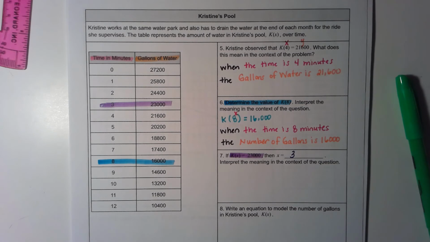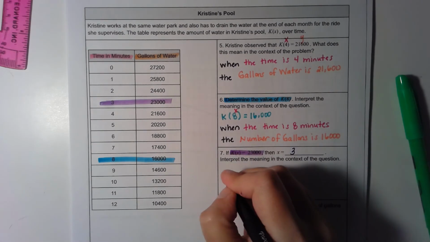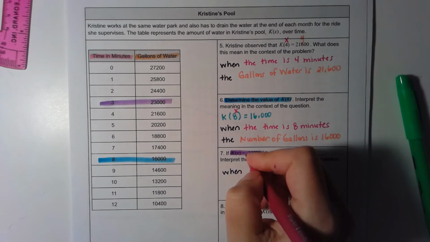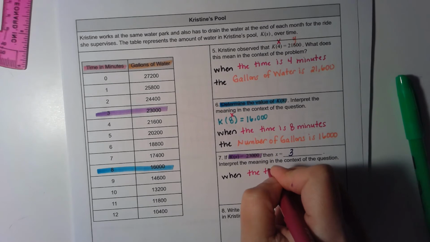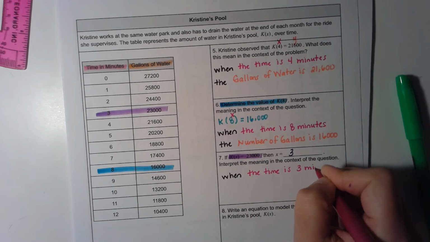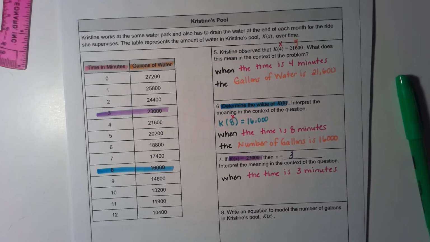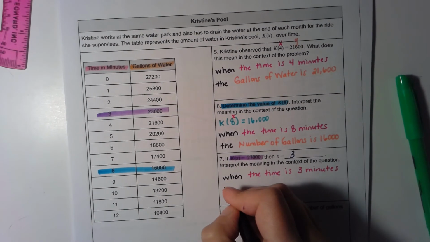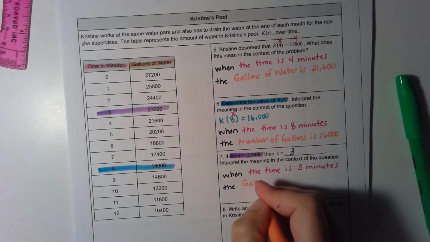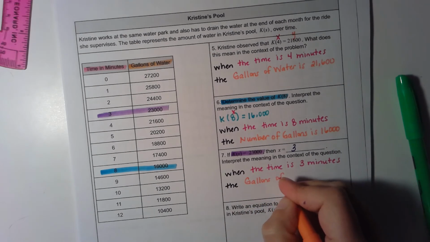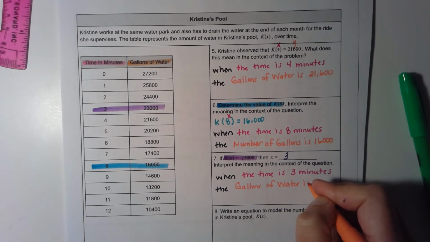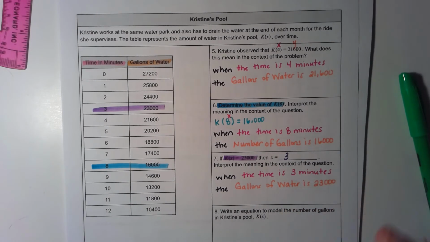So for interpreting, we would say when the time is 3 minutes, the number of gallons or the gallons of water is 23,000.